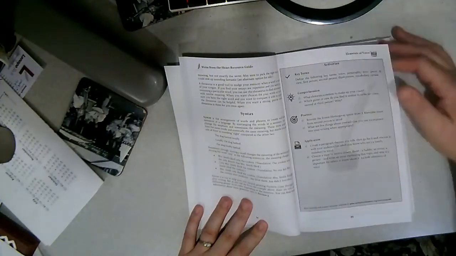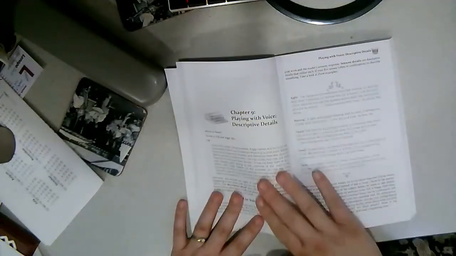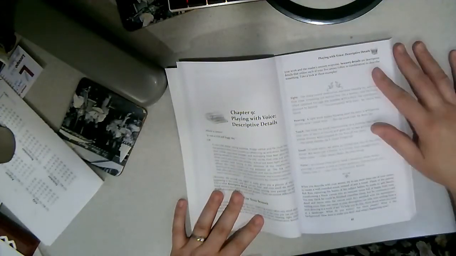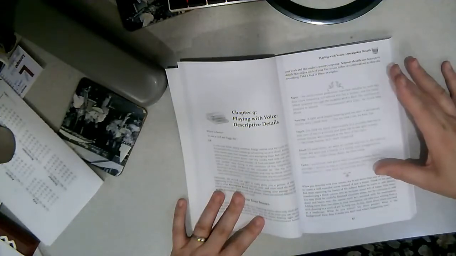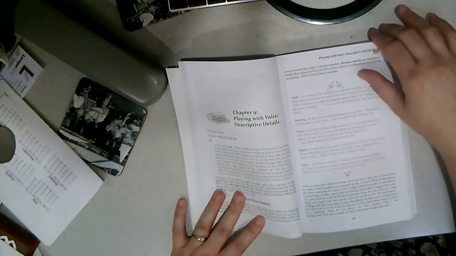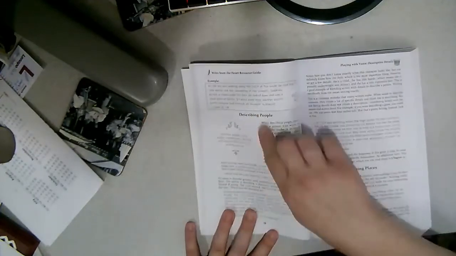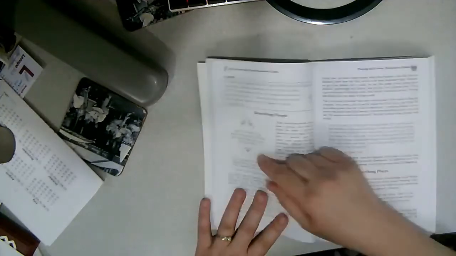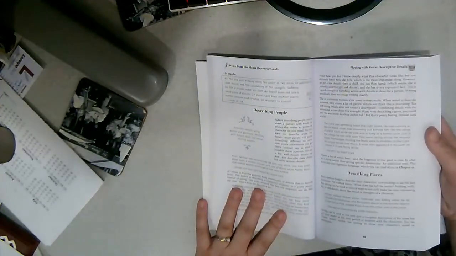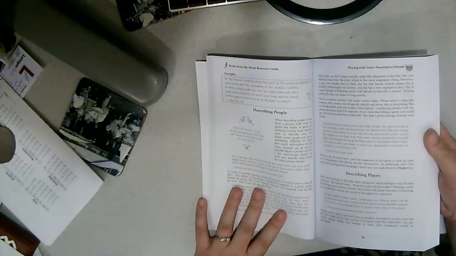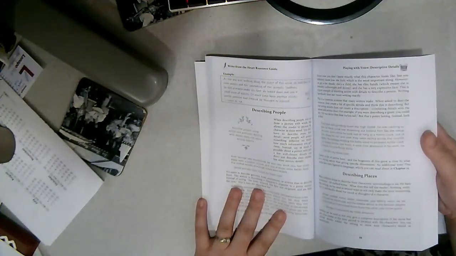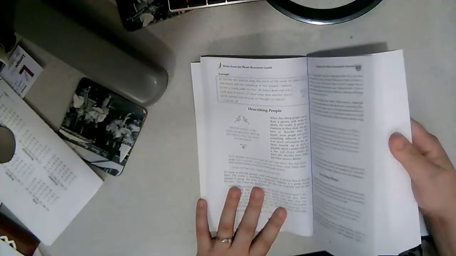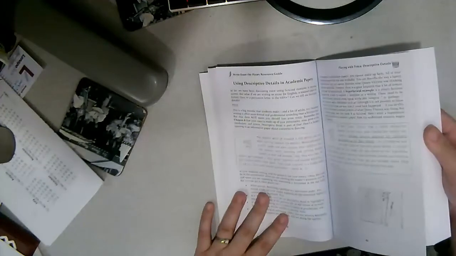In our voice chapters, we talk about voice, we talk about how to play with voice and describe, and you can see that there are examples here in a different font. We have professional examples of playing with voice, and then we also have student examples of ways that students have used these techniques to talk about their voice. Voice is a big part of both our classes and my philosophy as a teacher, that we need to teach kids how to use their voices as writers. Writing is not a boring subject. Writing is interesting. Writing is full of details.